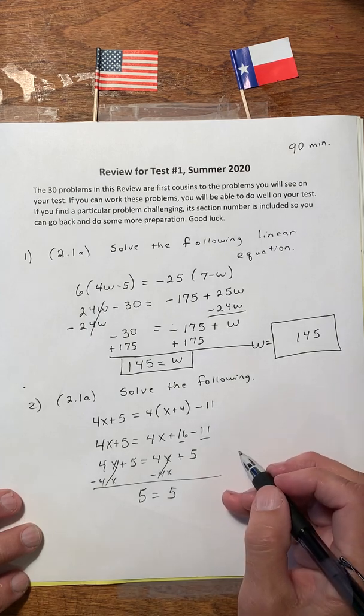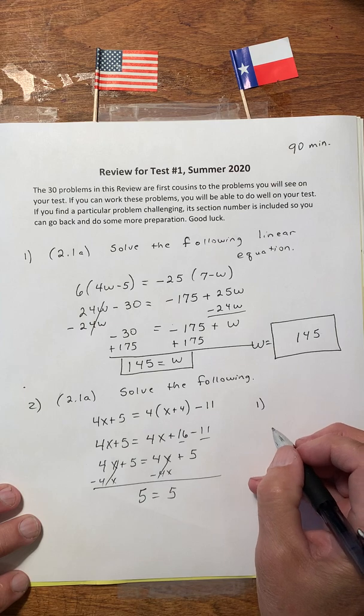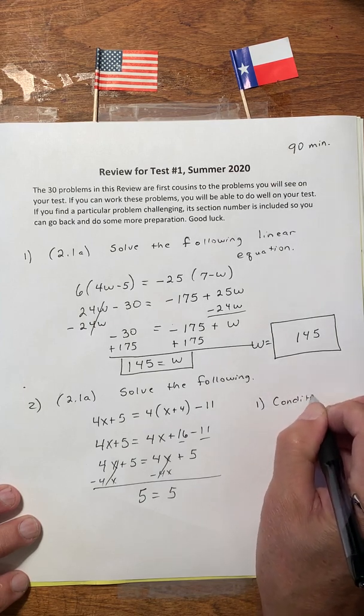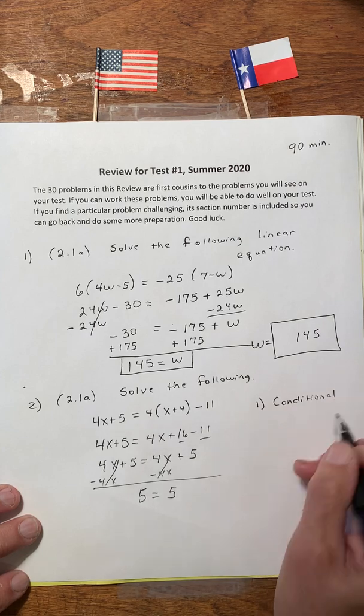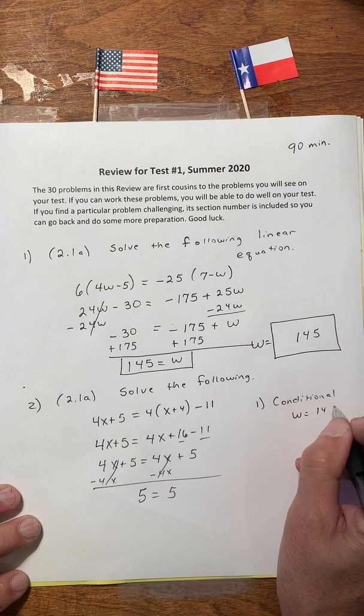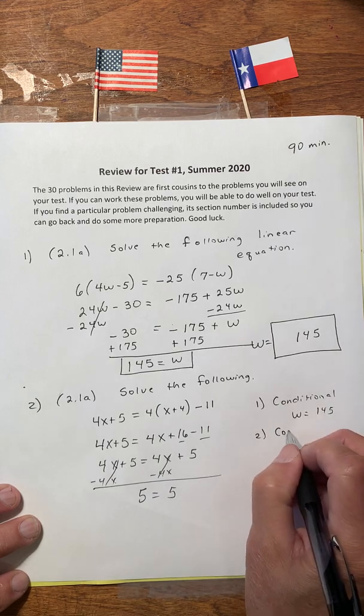All right, you might remember that there are 3 things that can happen when I solve an equation. The first is called conditional. That's when I get an answer like W equals 145. The second is called a contradiction.